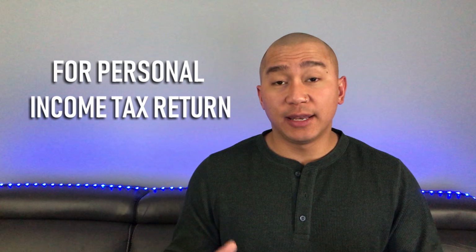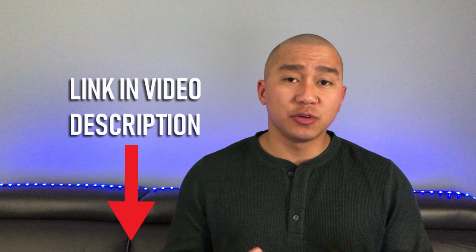Despite the name, Simple Tax can handle more complicated tax scenarios, like if you have a small business, have investments, or have rental properties. However, Simple Tax only supports a T1 return and doesn't support a T2 return for a corporation. Also be aware that NetFile has its own restrictions, so double check to see if you qualify to use NetFile. I'll leave a link in the video description so you can check there.